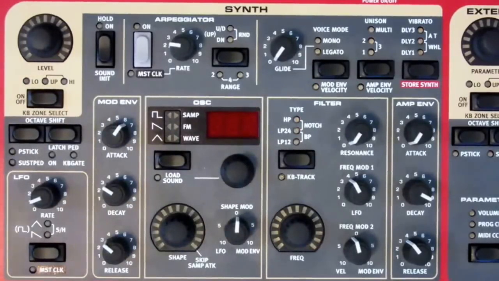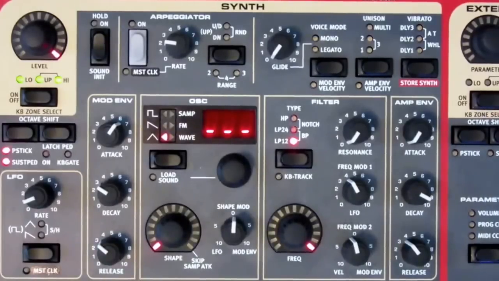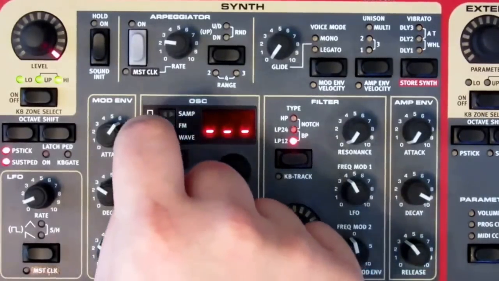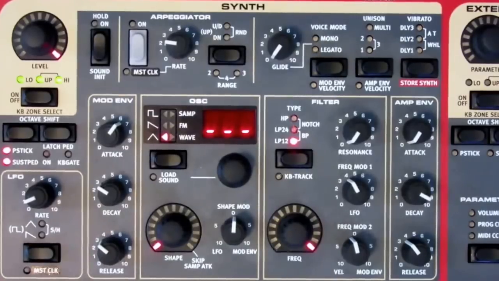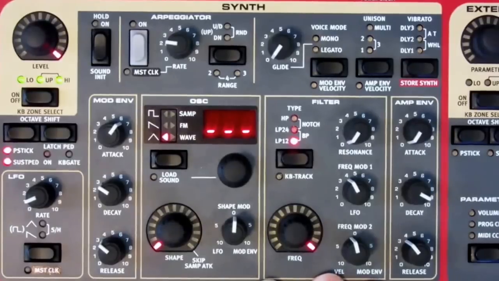Alright, so I'm going to turn that on, and the first thing you're going to get is this triangle wave, which you can tell doesn't sound too great right out of the box, but you can definitely tweak it to make it sound a lot better.